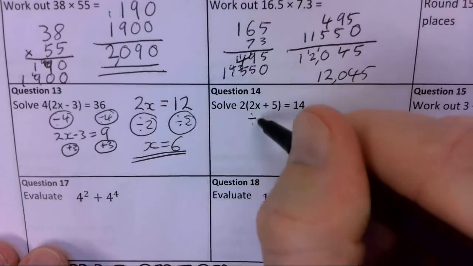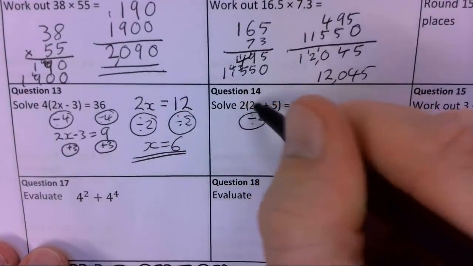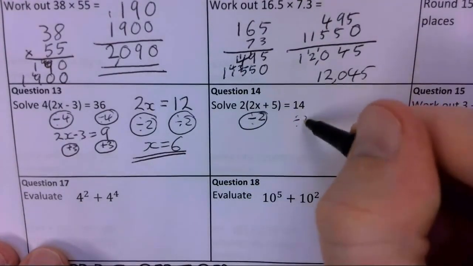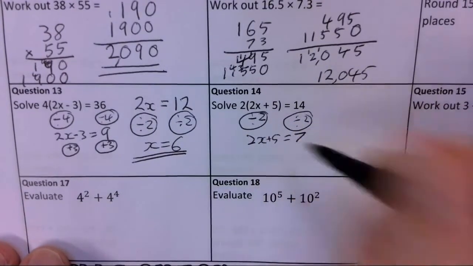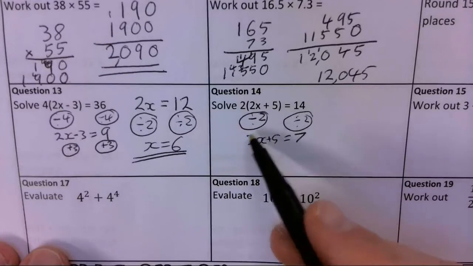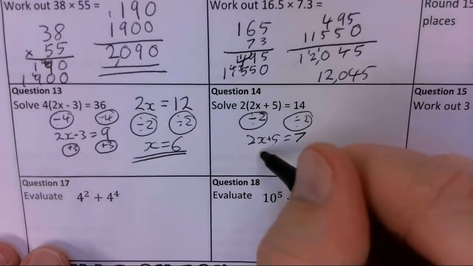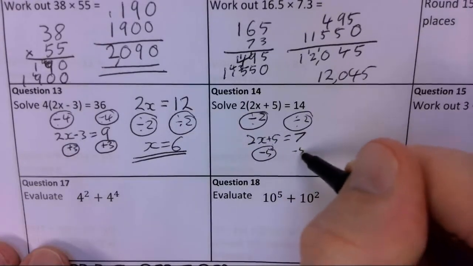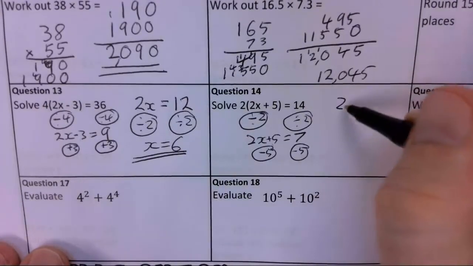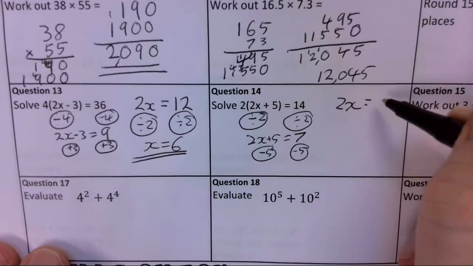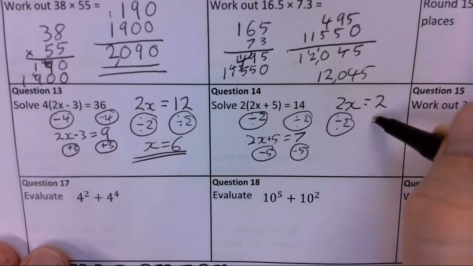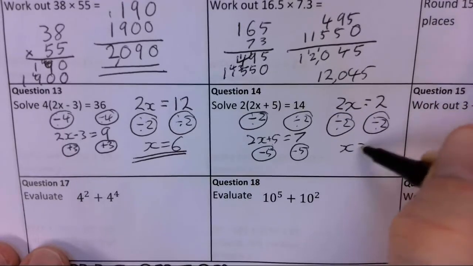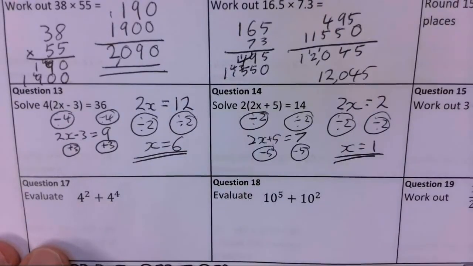So for this one here, we're going to divide by 2 to get rid of this multiplied by 2. We need to do it to both sides. So that gives me 2x plus 5 equals 7. I'm then going to take away the 5 from both sides. That gives me 2x equals 2. And then when I divide by 2, if 2 lots of the number is 2, 1 lot of the number is 1.